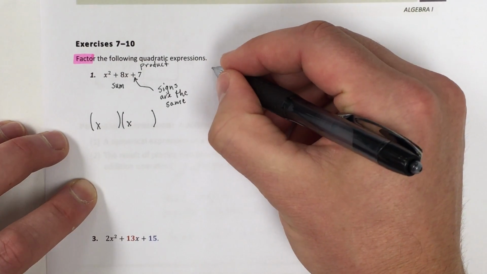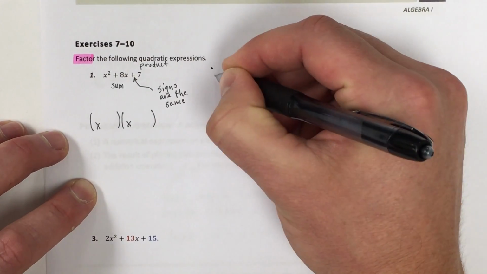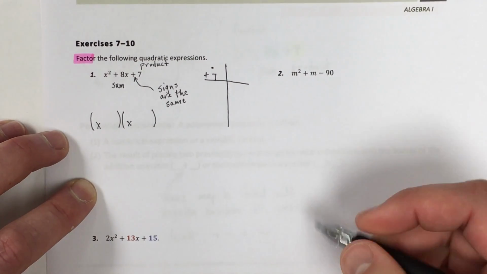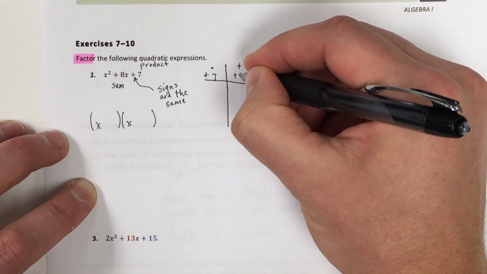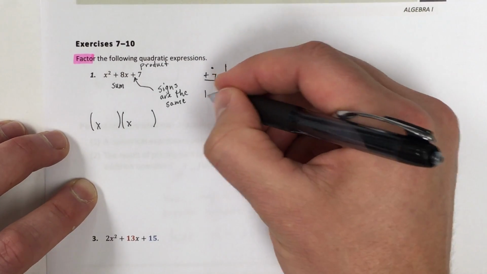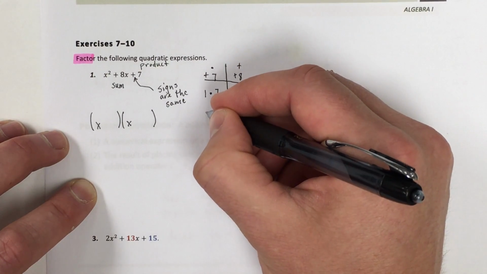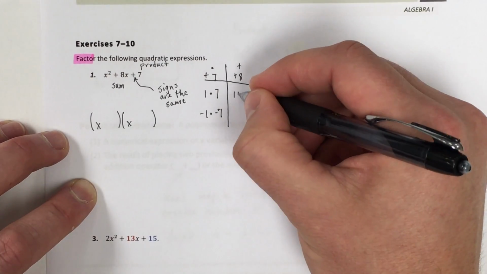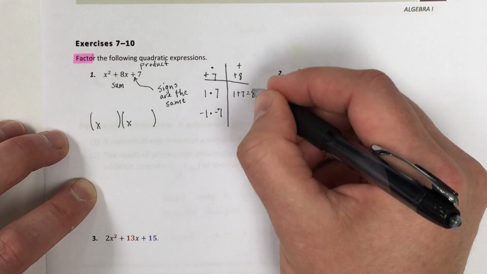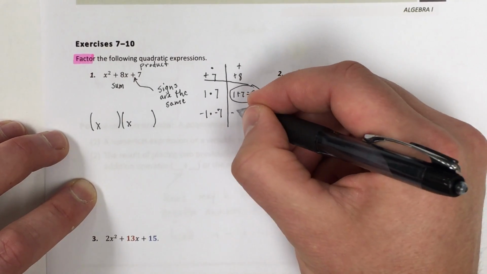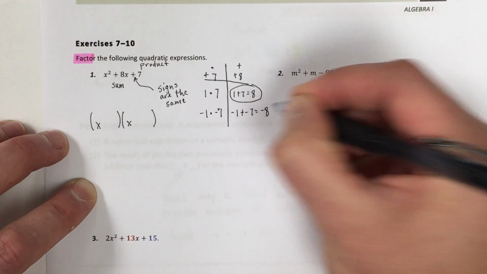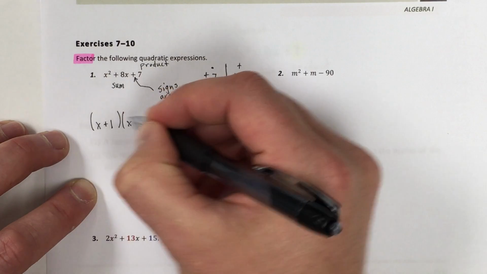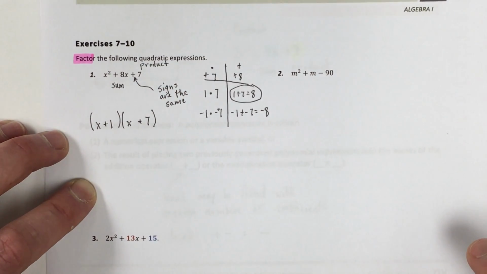Then what we want to do is make a list. You have things that multiply to 7, and again, I add the sign just to make sure I remember it, and add to 8. The only two numbers I can think of that multiply to 7 are 1 and 7, and negative 1 times negative 7. When I add them up, 1 plus 7 equals 8, which is what I want. So I identify that. And negative 1 plus negative 7 is negative 8, which is not the one I want. Then I can put these in there, so that must have been a positive 1 and a positive 7.